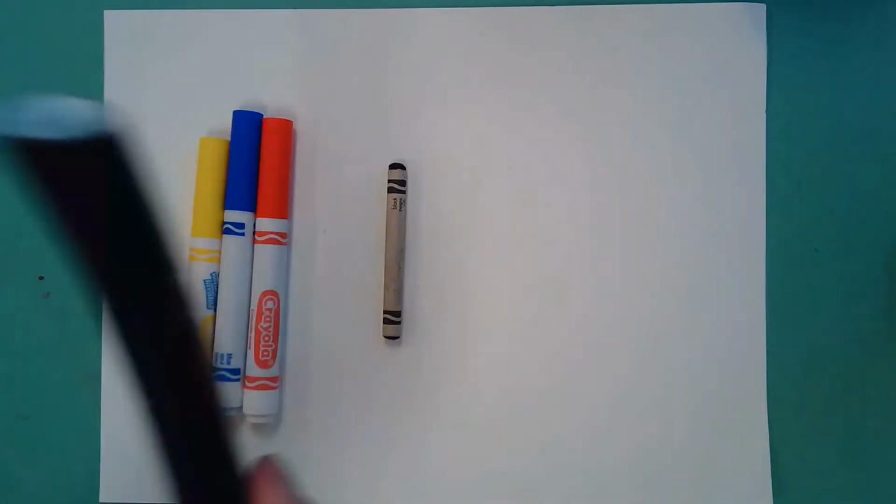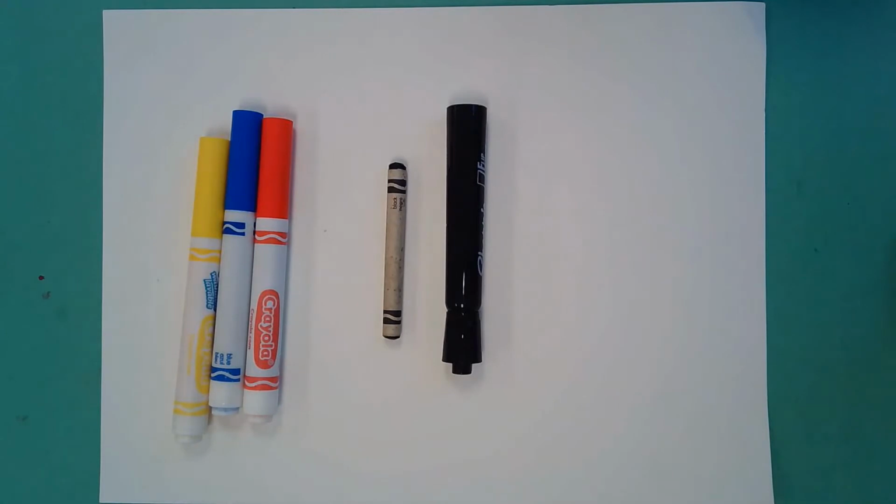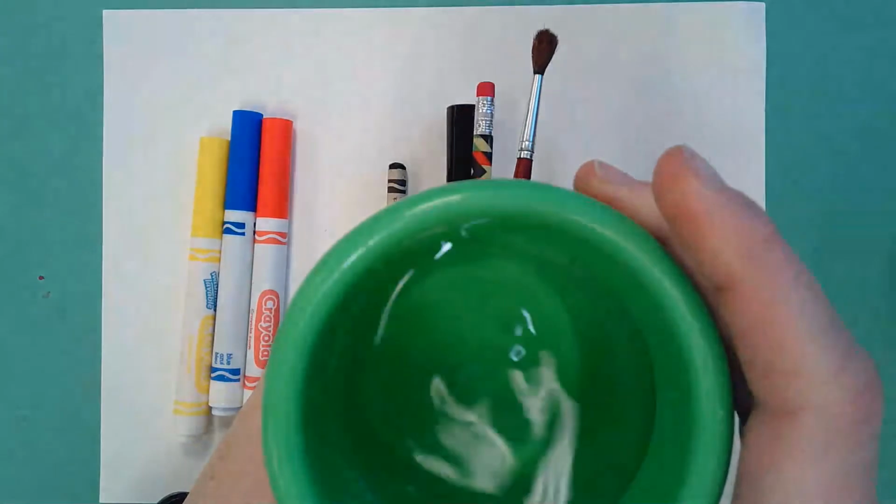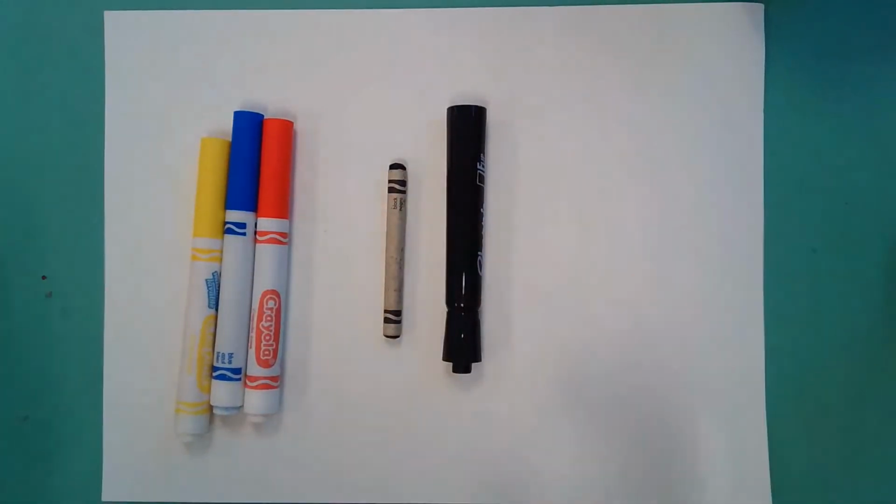You'll need a crayon or a Sharpie, black. A washable marker will not work for this. You will also need a pencil, a paintbrush, a cup of water, and a ruler.